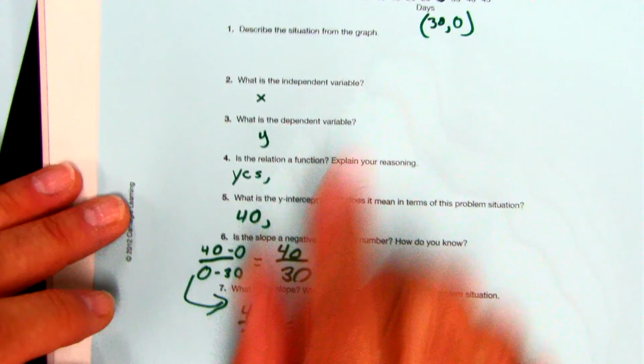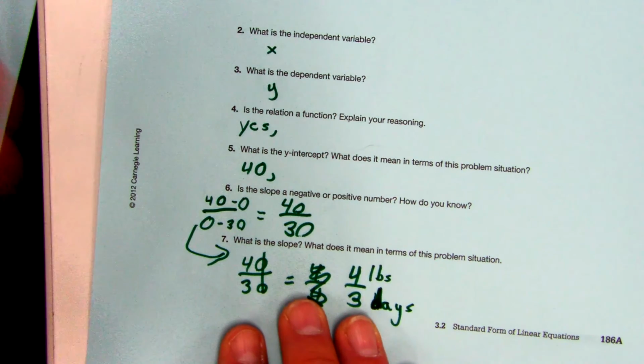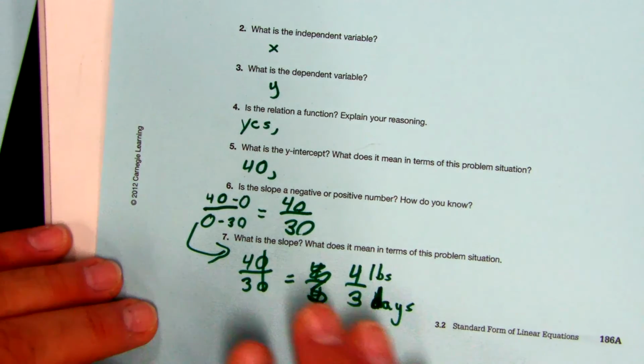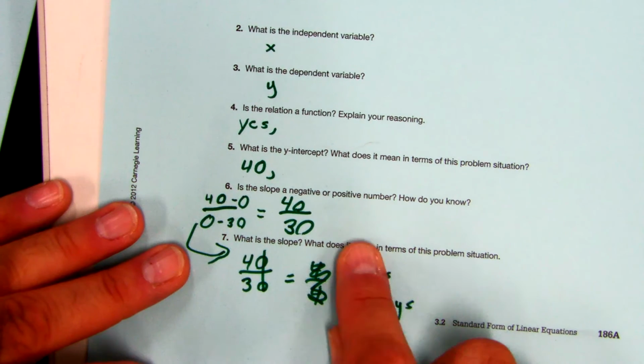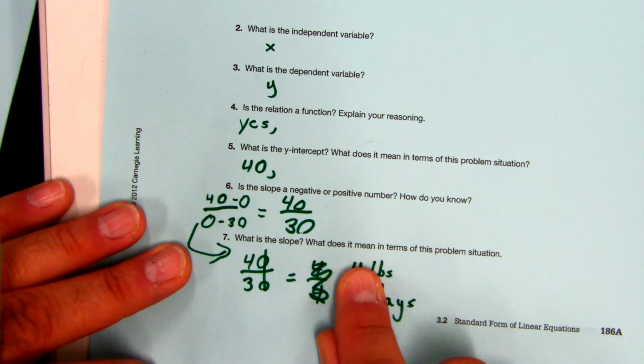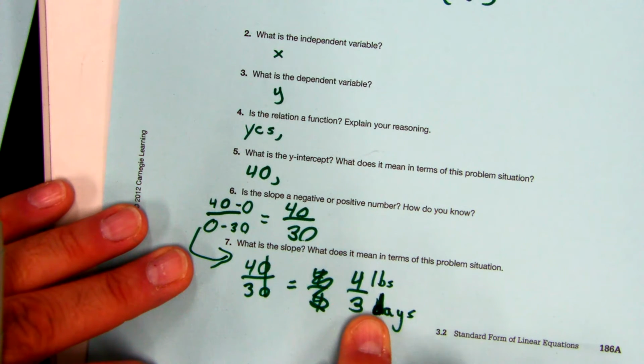Okay? The math is easy. Most of you can do the math. You put the Y's over the X's. That's not the hard part. It's the Y word. It's 40 pounds. They want you to say it in the situation of the problem. It's 4 pounds of dog food for every 3 days.